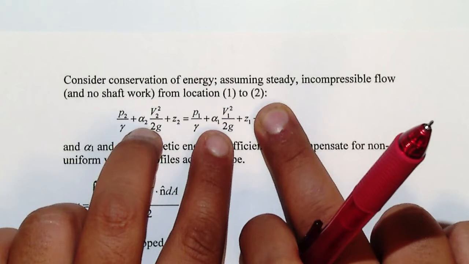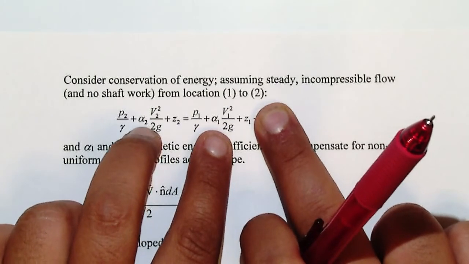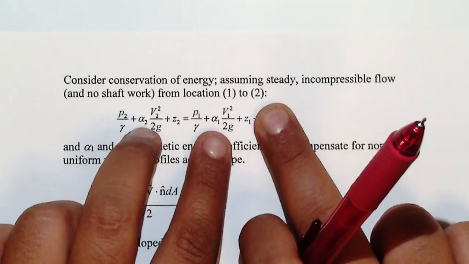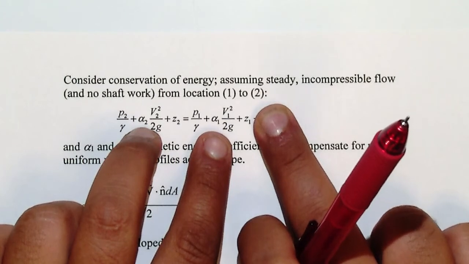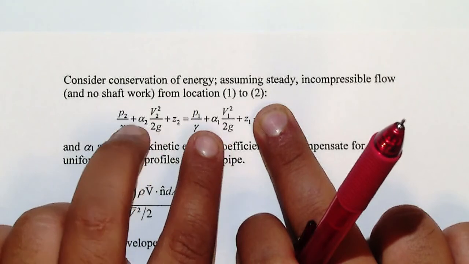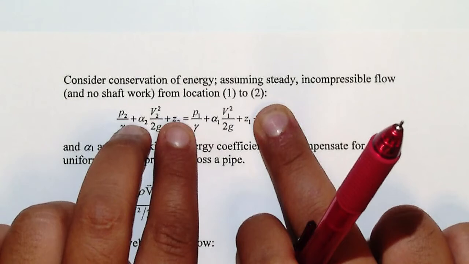And also the Z term: if we assume that the flow is in a horizontal pipe, then we can get rid of the Z's as well. So it's going to be a closure problem here, because P2 and P1 are different, but with the Bernoulli equation we found that these are equal.